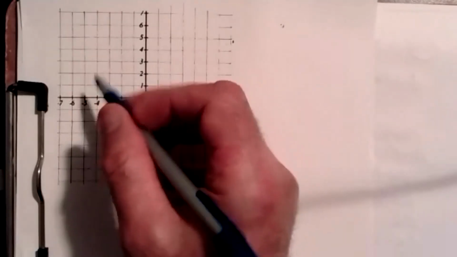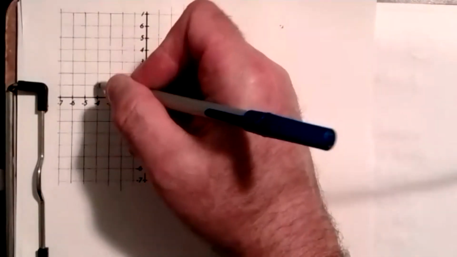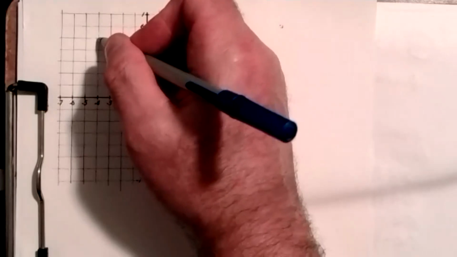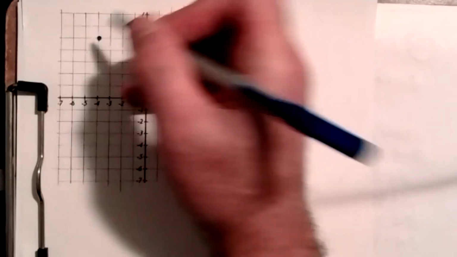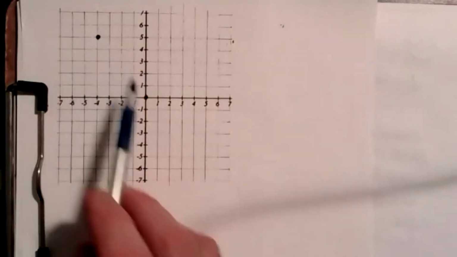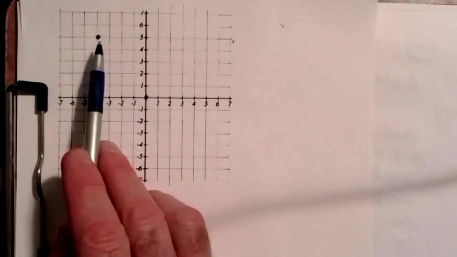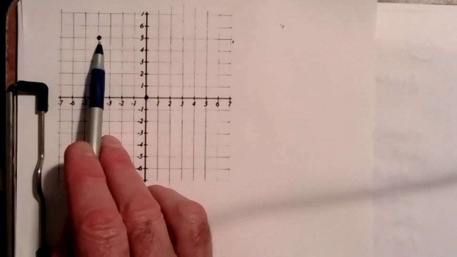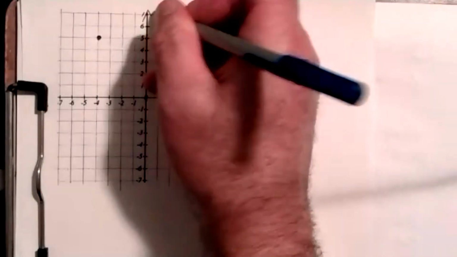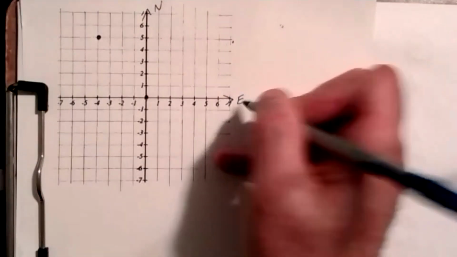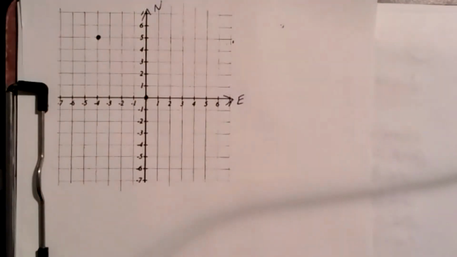1, 2, 3, 4, 4 west, and then 5 north. 1, 2, 3, 4, 5, right here. All right, there's the cell phone tower in relation to the center of the city, which is at the origin. The cell phone tower is northwest of the center of the city. You can see that because this is north, this is east, etc. All right, there's the cell phone tower, ladies and gentlemen.